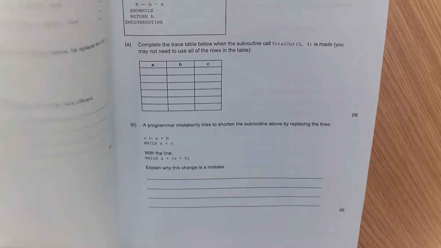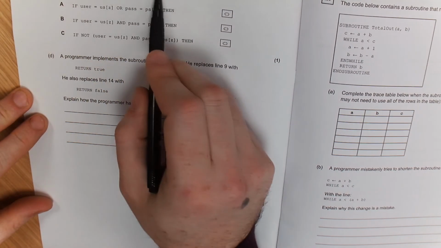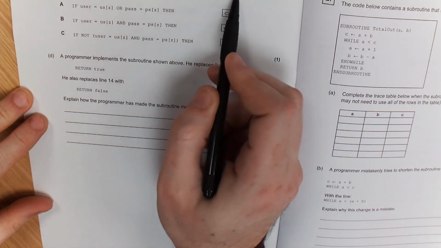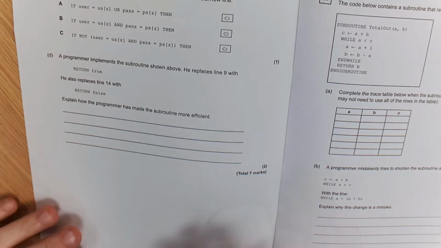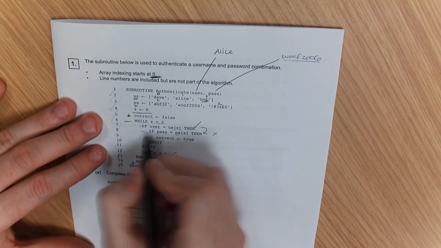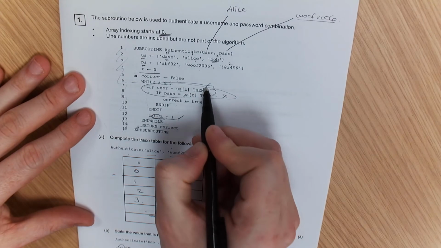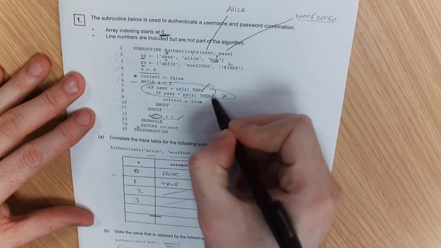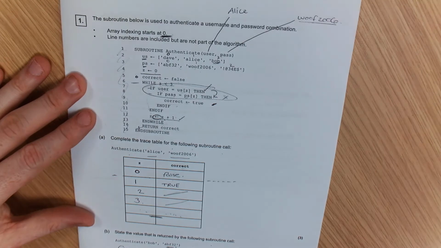Now, the next question, it says, line 7 and 8 in the subroutine could be replaced with a single line. Shade 1 lozenge to show how you could do that. Well, that was just about adding. Remember, with nested if statements, it's 2 conditions. If that condition's met and that condition's met, this will happen, okay? So nested if statements are like an and.